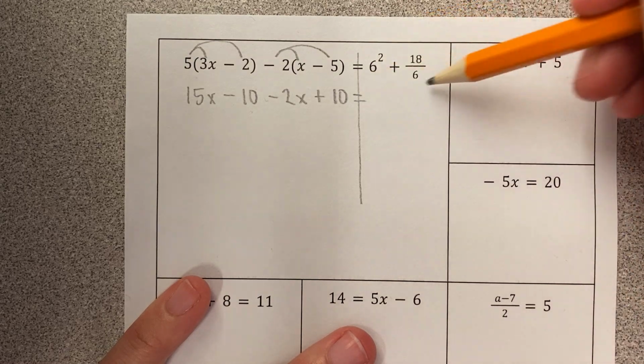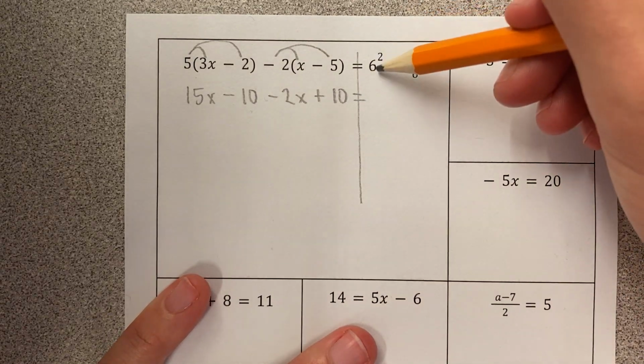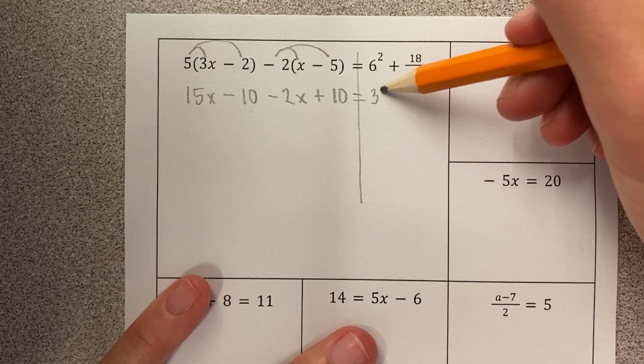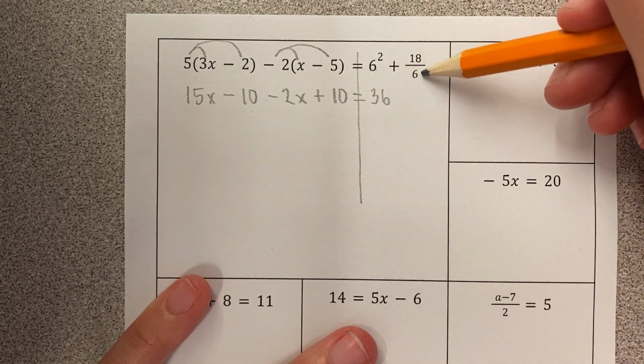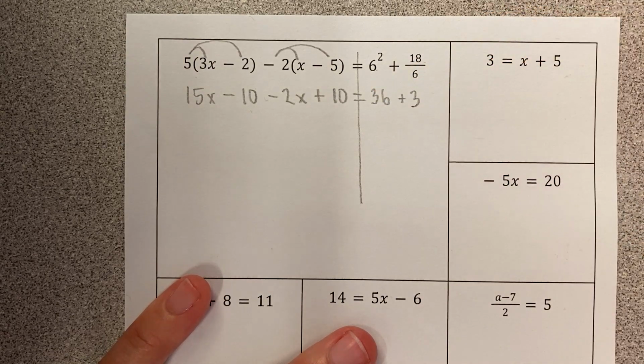Over here, I notice there's no variables. I'm just using order of operations. 6 squared is 6 times 6, that's 36. This is 18 divided by 6, that's 3.